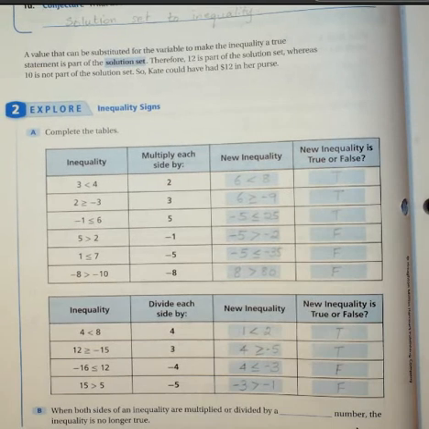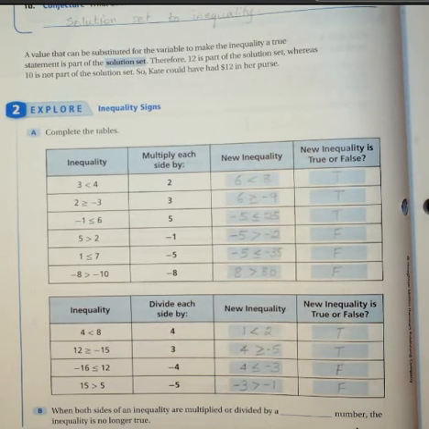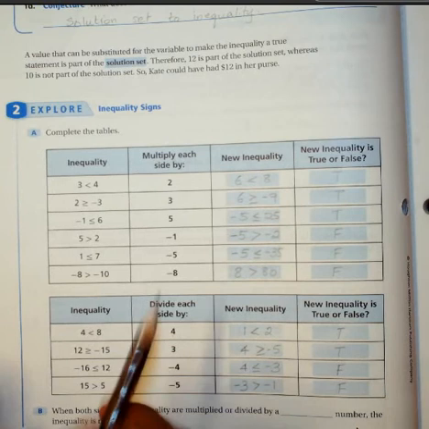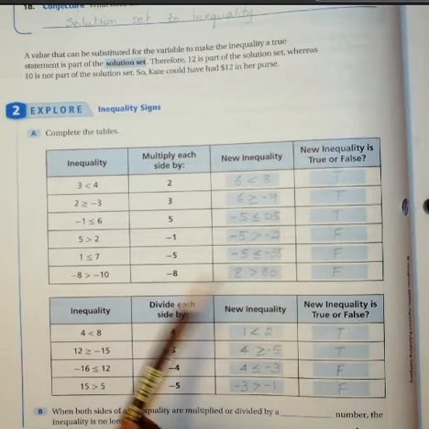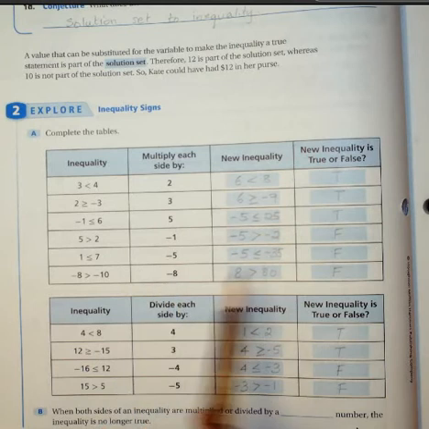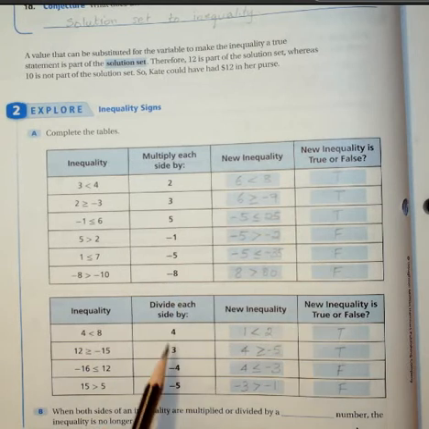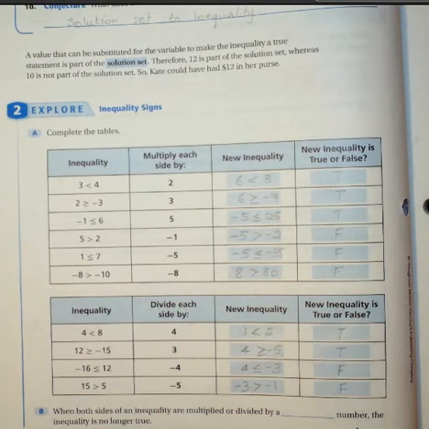So do you see a pattern here? So the pattern here is every time you multiply by a positive number, the inequality is true. But when you multiply by a negative number, the inequality is false. The same thing applies here. When you divide by a positive number, the inequality is true. When you divide by a negative number, the inequality is false.